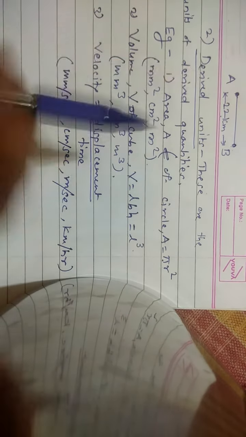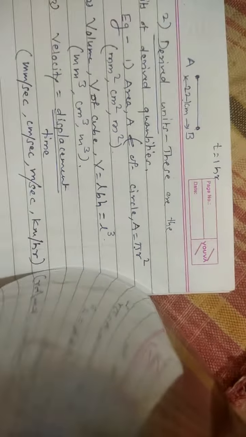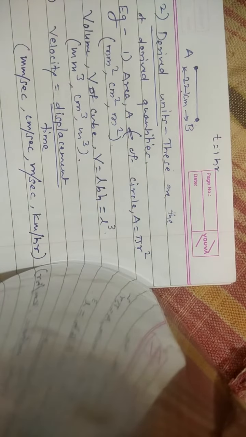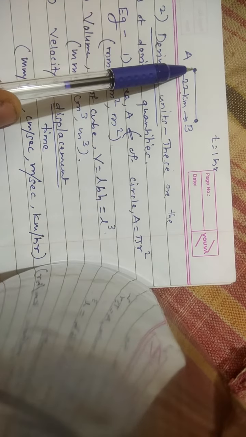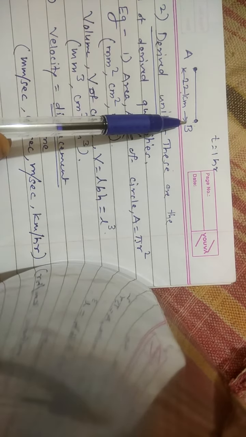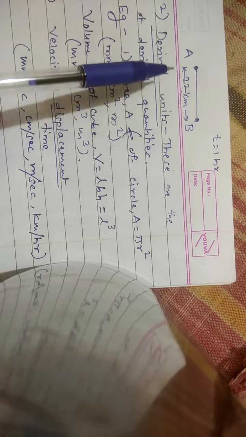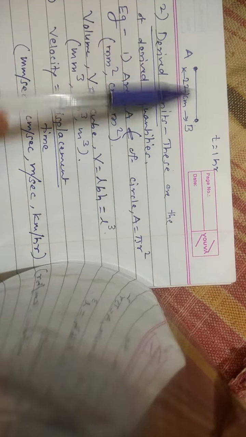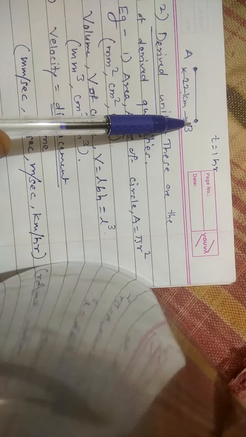Naturally, the vehicle obviously had some velocity, due to which it has gone from A to B. It is not stationary; it is moving, and because it is moving, it has gone from point A to point B. So naturally, any moving object will have a certain velocity, and it is moving. That is the reason why it has reached point B. Otherwise, it cannot.